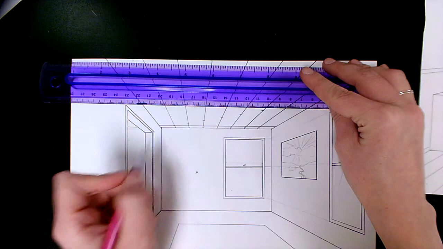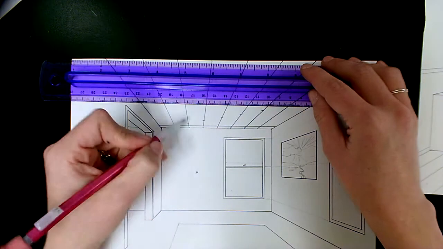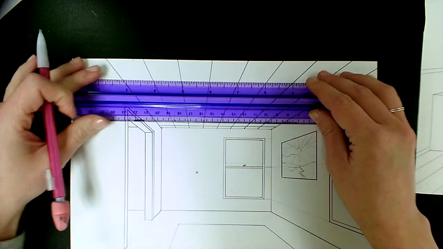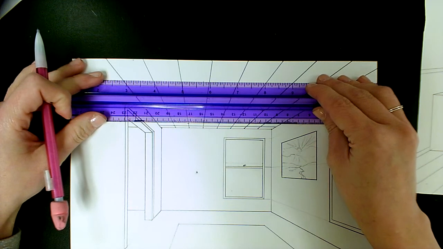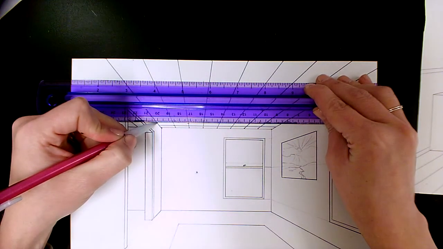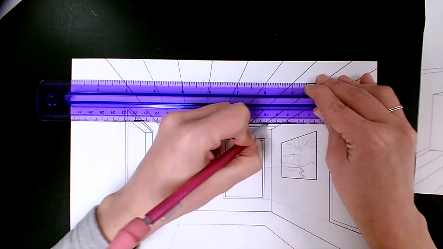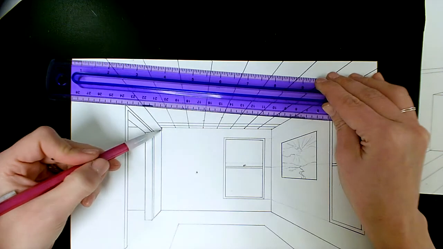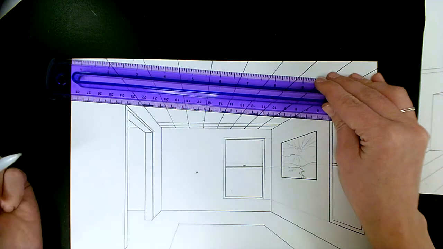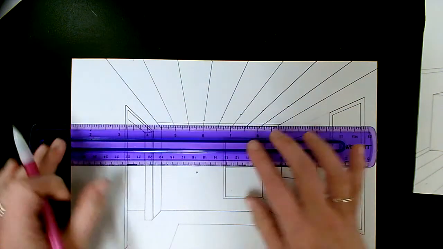And that makes my first row of tiles. I'm going to find the second little tick mark, find another horizontal, and bring it all the way across the ceiling. And you can see that now it's going to start to look like actual ceiling tiles.